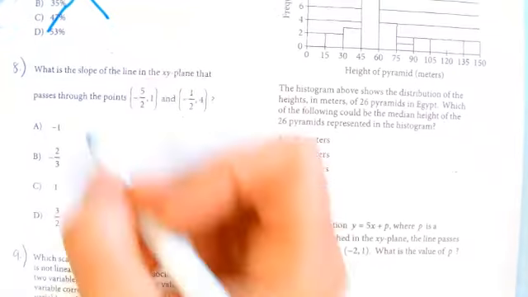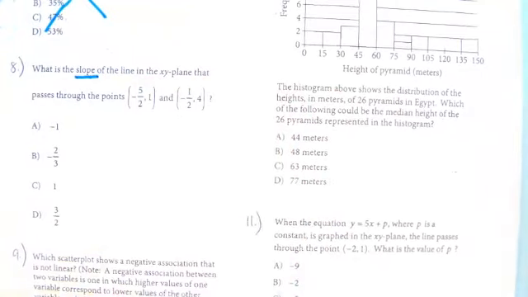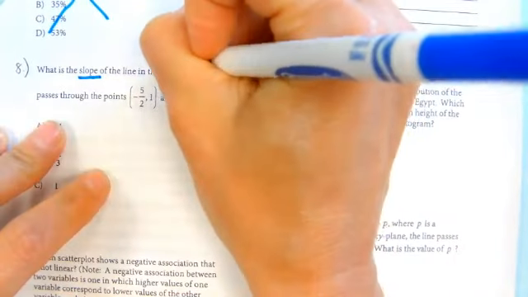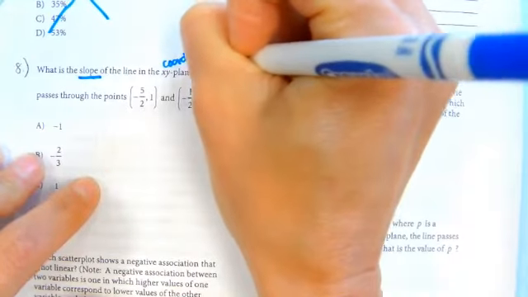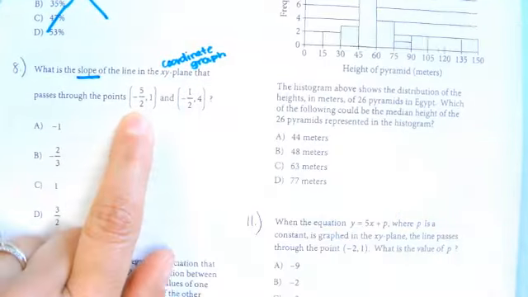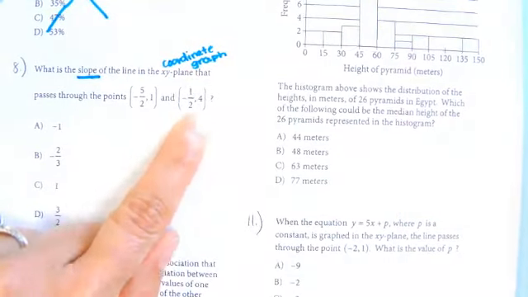Number 8 says, what is the slope of the line in the xy plane? And xy plane just means the coordinate graph. All right, so don't get confused there. That passes through the points (-5/2, 1) and (-1/2, 4).